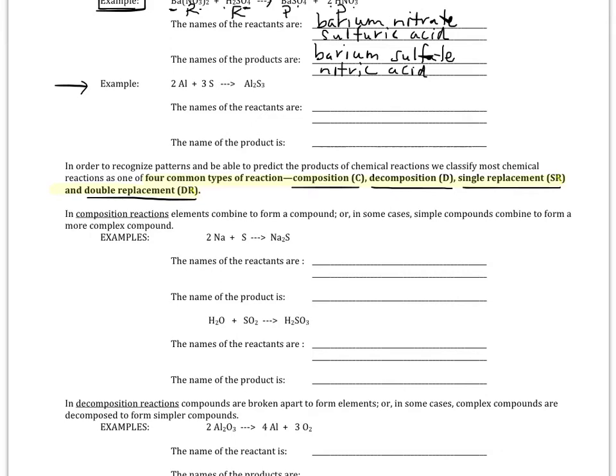So, in a composition reaction, right, I think of composition as meaning combination, right? The words kind of sound similar. Or some people think of this as the marriage reaction. How sweet. Because you start off with two small pieces, right?